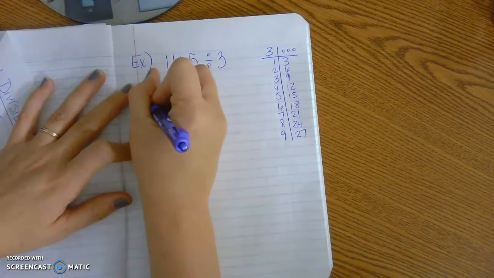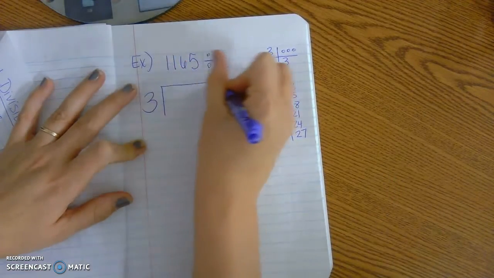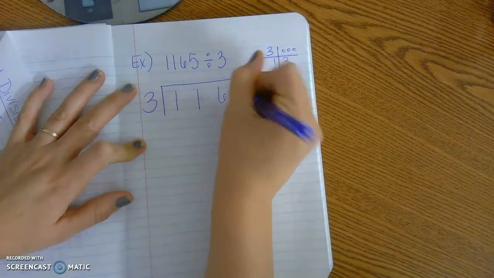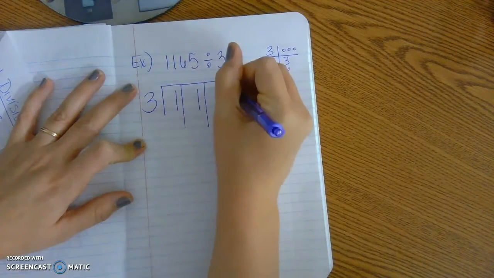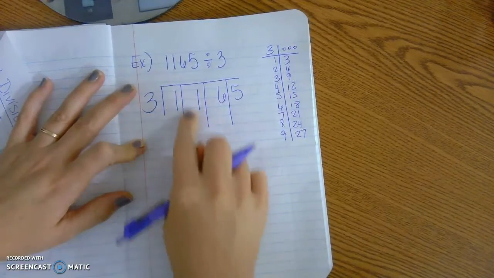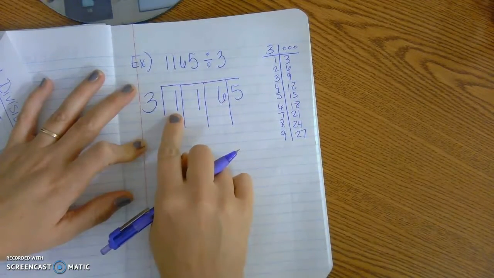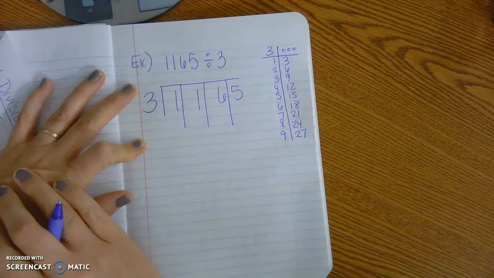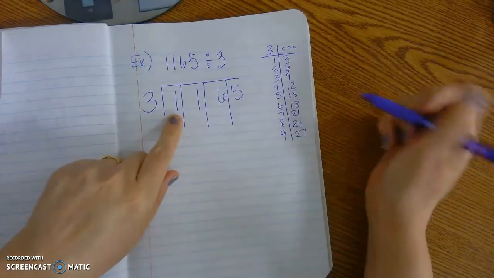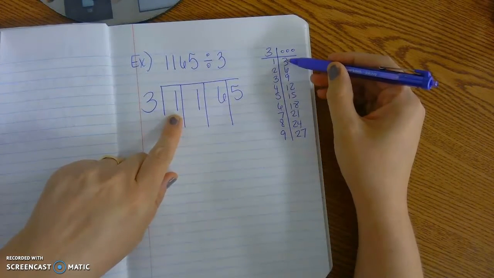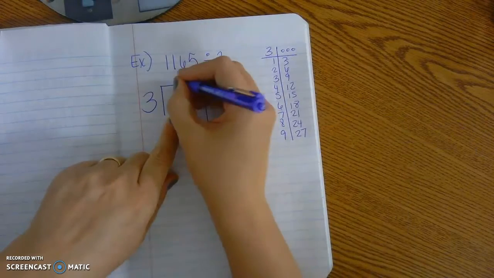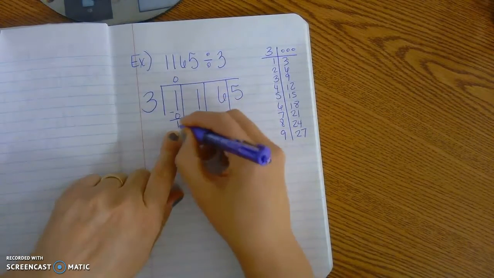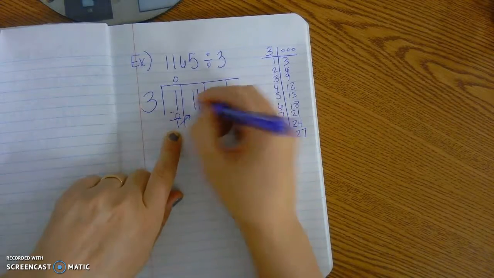All right, so the divisor goes on the outside of the division bar. 1,165 goes underneath, but I'm going to split up those digits. And I draw these lines longer so that I don't confuse them with my ones, so they look different, especially on these problems that have ones. So I'm going to look for 1. My smallest multiple is 3, so that doesn't work, so it's 0 and 0. So I get 1 left over. I'm going to bring it over. Now I have 11.